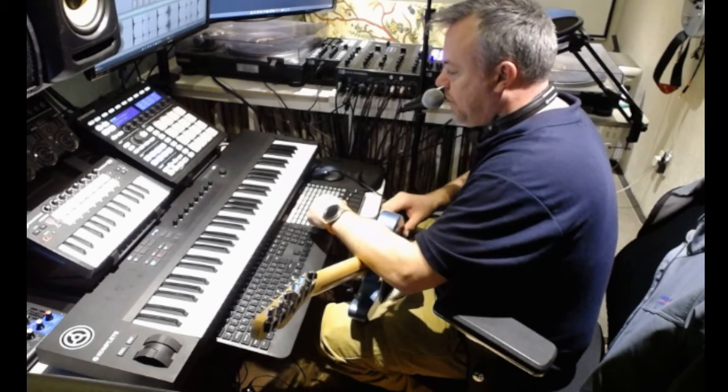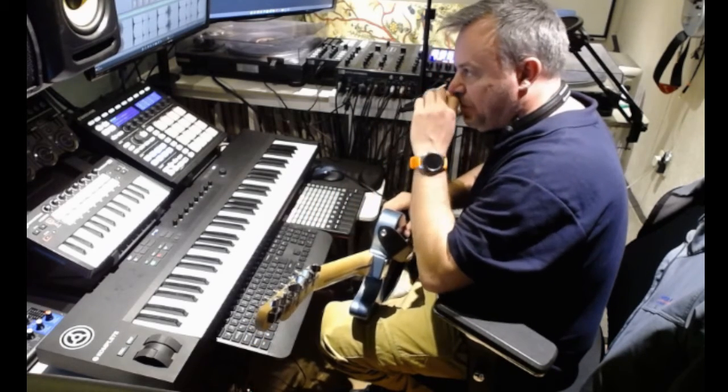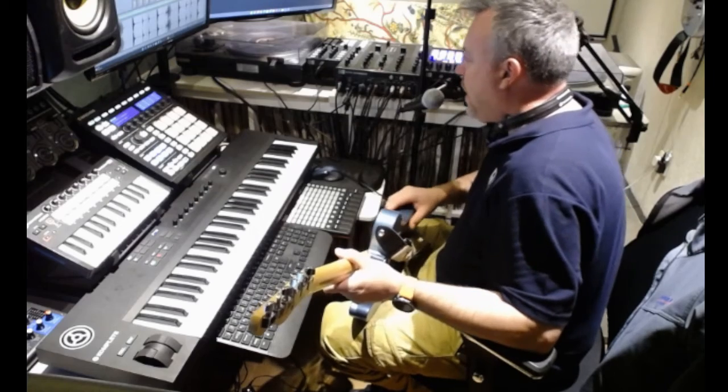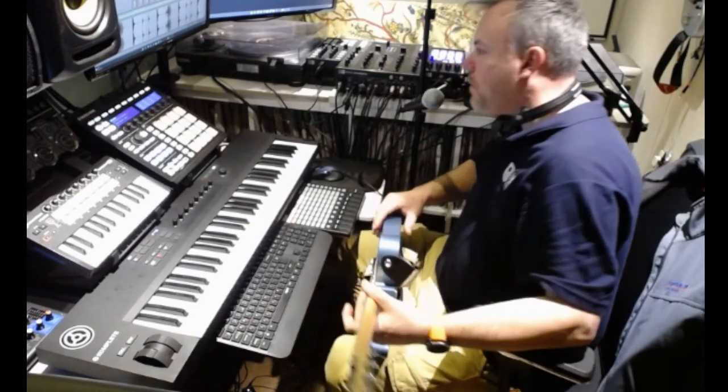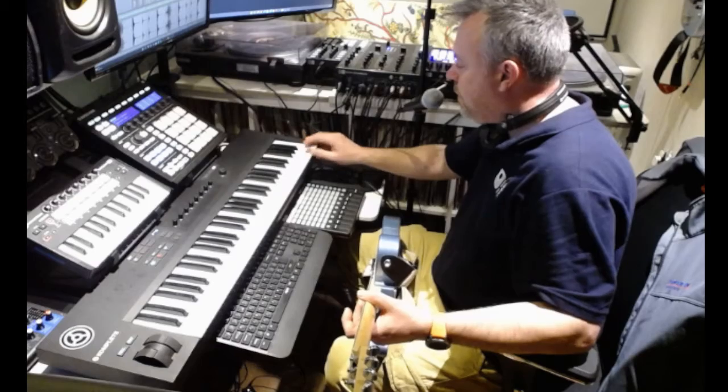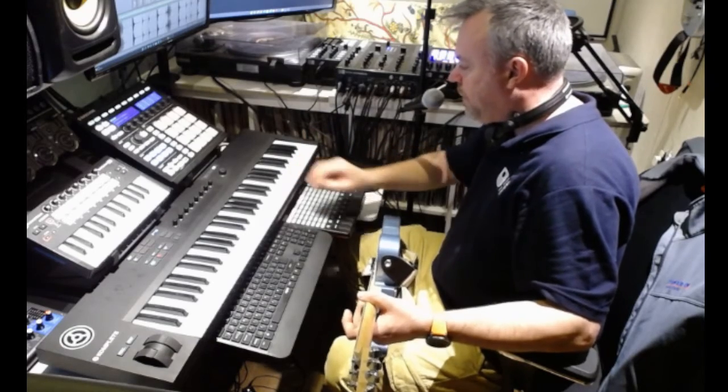So it's all really easy to use. You don't need to be an absolute master on any musical instrument to be able to do this stuff, but you do need to be a little bit creative.